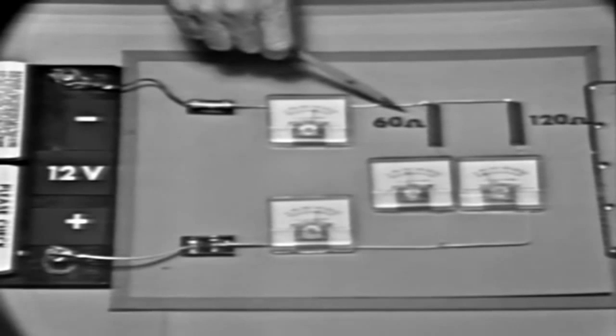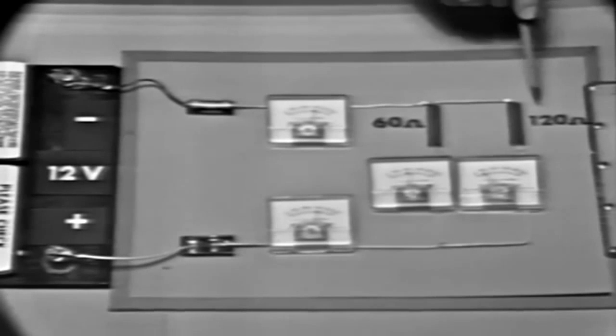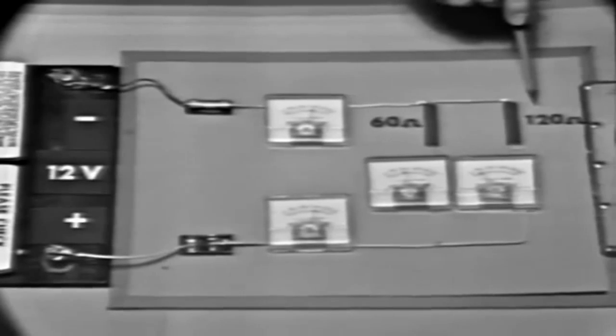Also, we should have noticed that the branch with the smallest resistance had the largest current. Naturally, then, the branch with the largest resistance has the smallest current. So far, the characteristics of a parallel circuit are pretty obvious. The next one, total resistance, isn't. Let's see why. The circuit contains a 60 ohm resistor and a 120 ohm resistor. To find the total resistance of these two, let's use an ohmmeter.